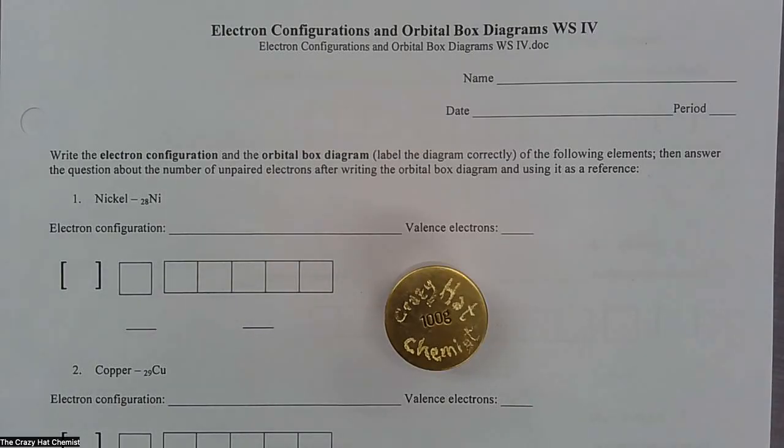So here we are doing the fourth video in our series of 4. This is going to be our last video on this segment. If you want to watch further ones, you're going to have to go to my honors chemistry section. This is my general chemistry section. This is going to be electron configurations and orbital box diagrams, worksheet number 4.